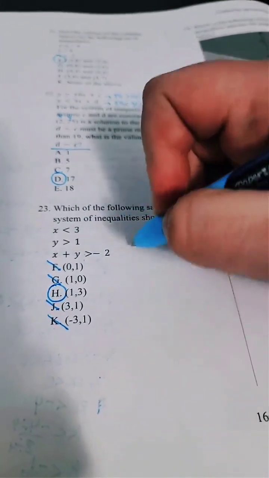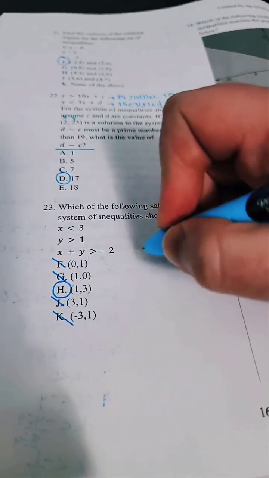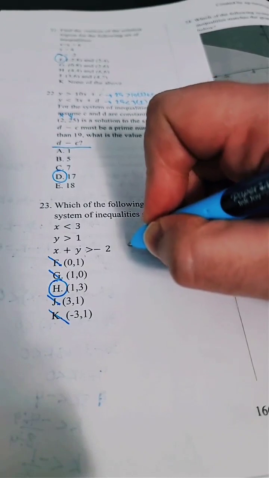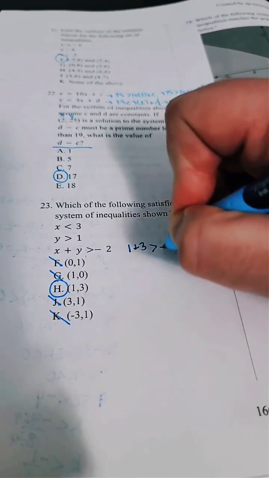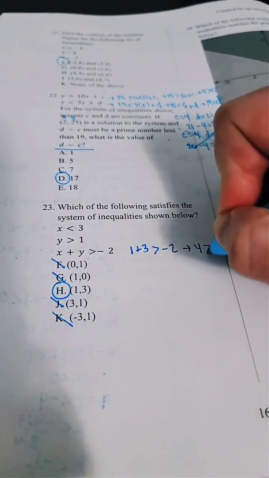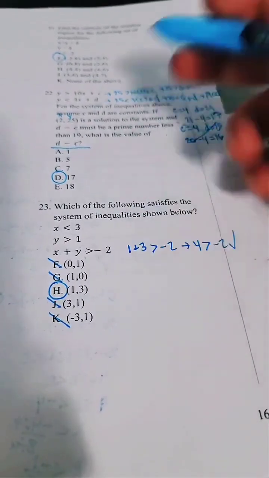And you could plug it into the last equation, the x plus y one, just to make sure. And you could say 1 plus 3, is that greater than negative 2? 4 is greater than negative 2. That works. So yes, it definitely should be H.